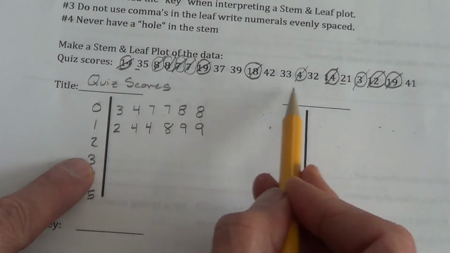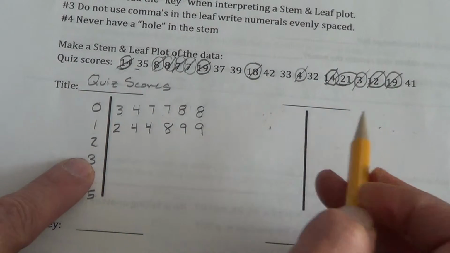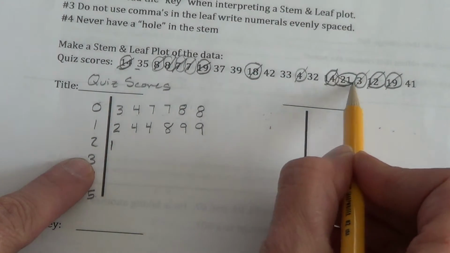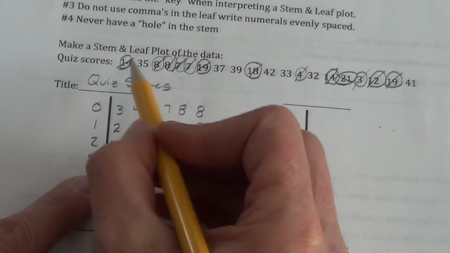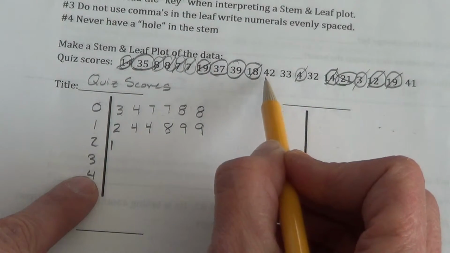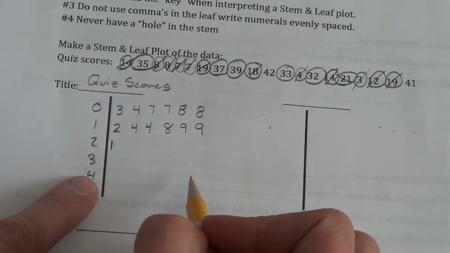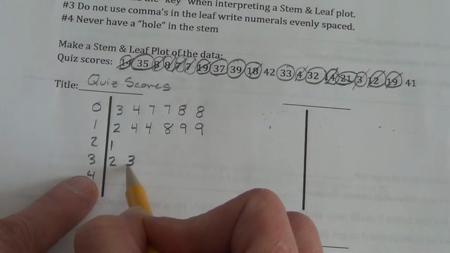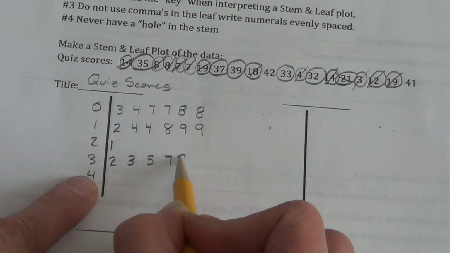And now I go up to my 20s. I only saw one 20 up here, and that was a 21. On the 21, I simply list the 1. For the 30s, I had a number of those. I've got 35, 37, 39, 33, 32. So I list those from the smallest one first. That would be the 32, then 33, then 35, 37, and 39.